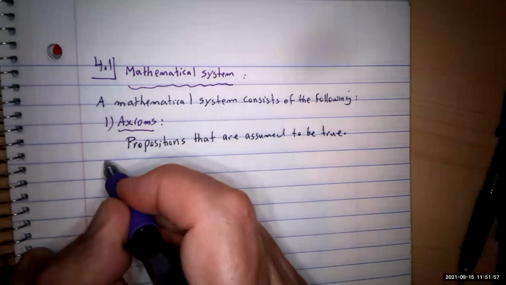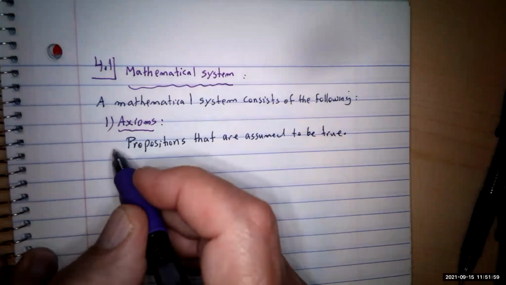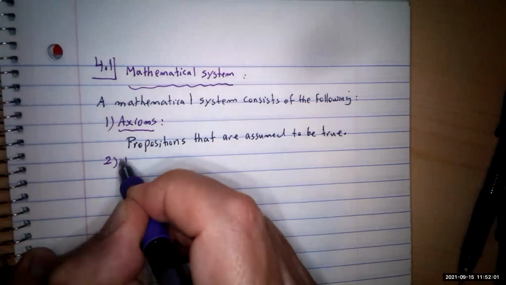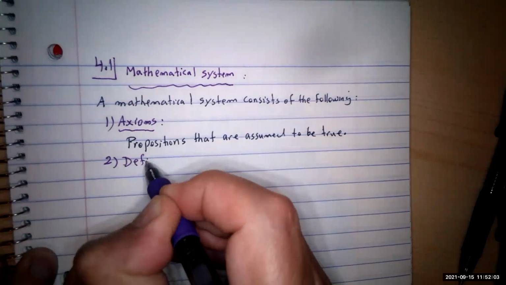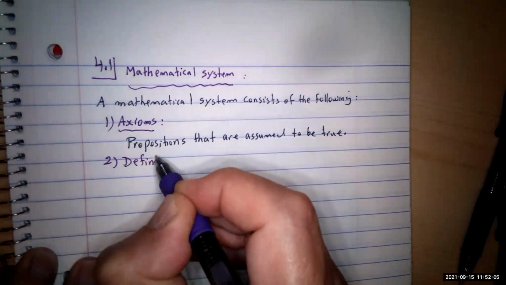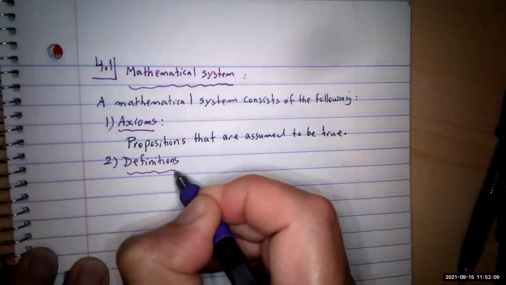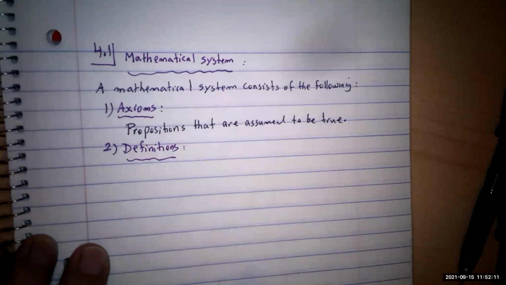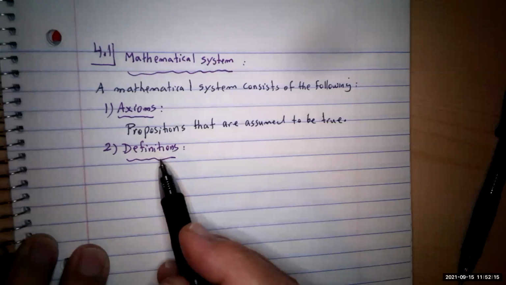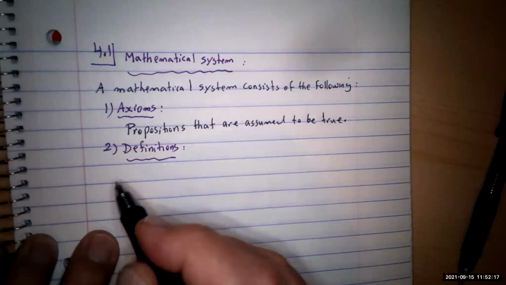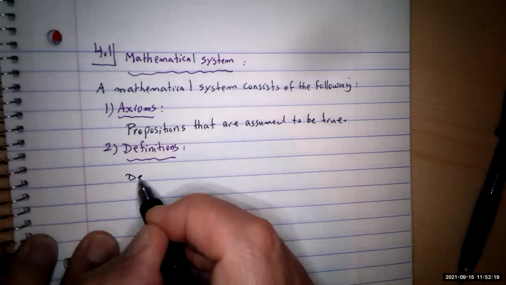The other term is definition. The definitions are very important: something that we create, we define, and then we can use it to get something new. So what are definitions?